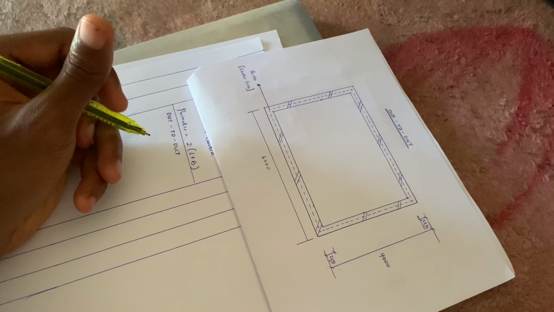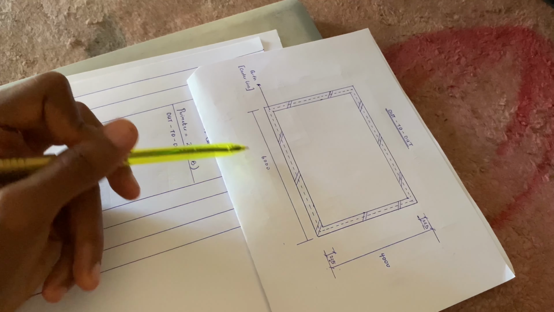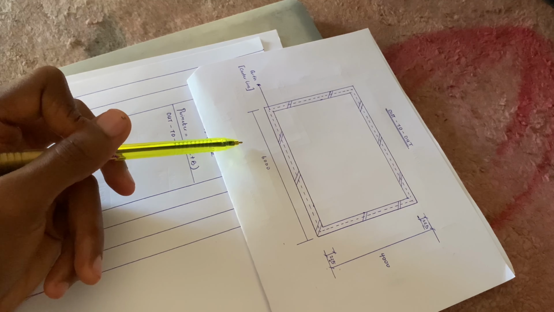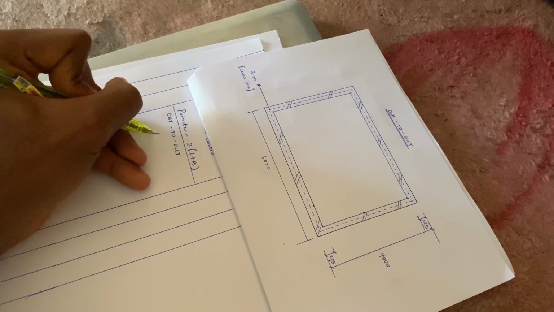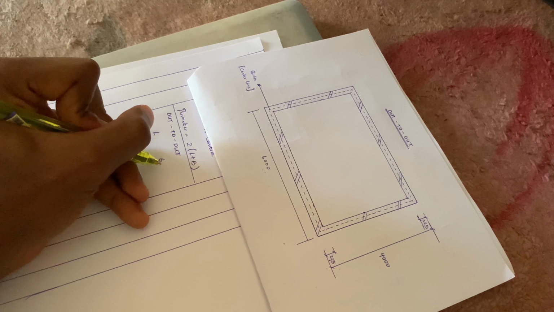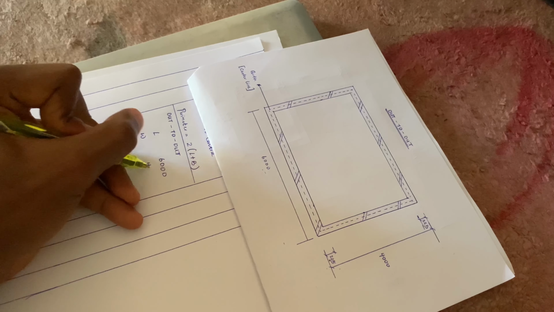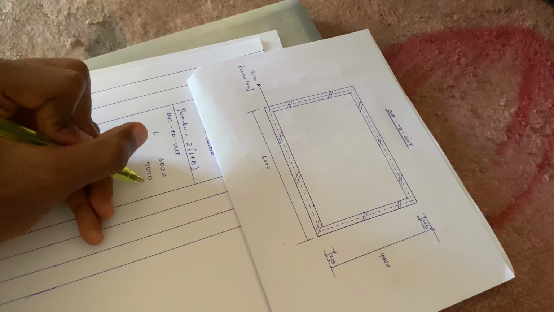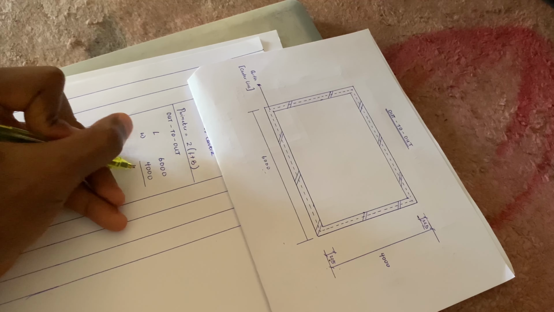Another thing I want you to also have in mind is that the longest side of the building is usually the length of the building. And what is the longest side of this building? 6,000 mm. That means the width will be what? 4,000 mm. So we'll write length is equal to 6,000 mm, and the width is equal to 4,000 mm.